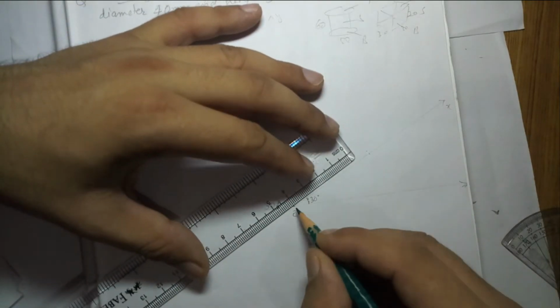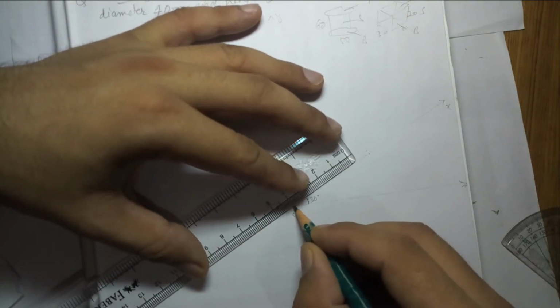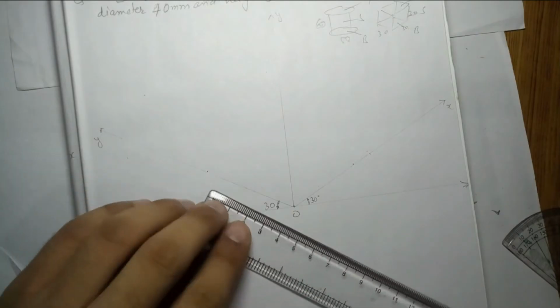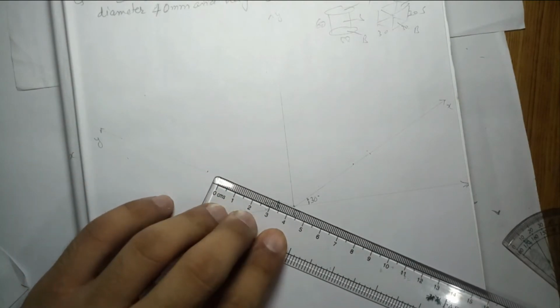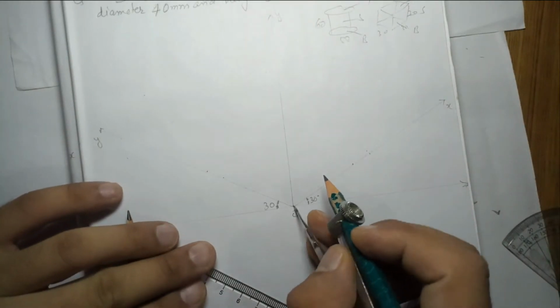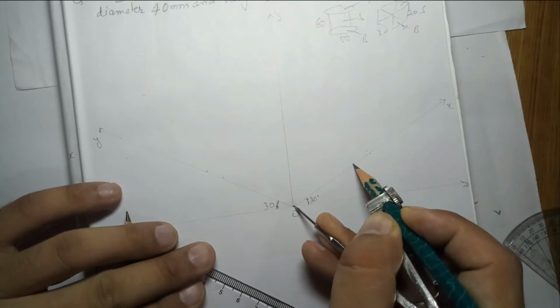I am taking the dimension 40 here, just to make the circle and cube inside the diagram, inside the page. So in place of 50 diameter, I am taking 40 just to make it inside the sheet available. Otherwise you have to take the same actual dimension whatever is given.